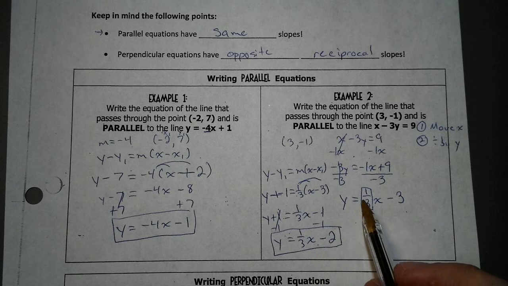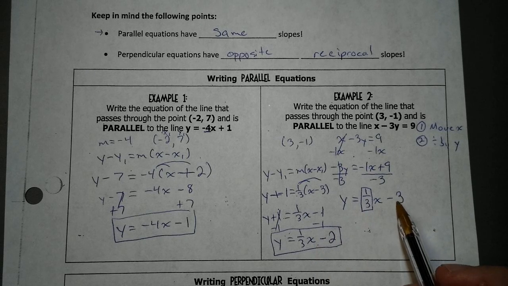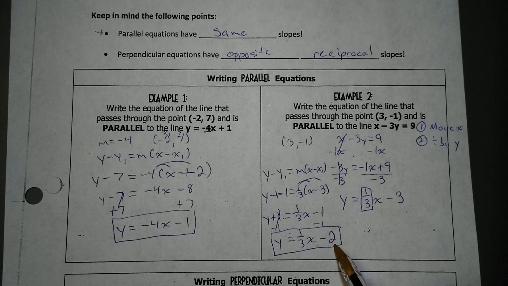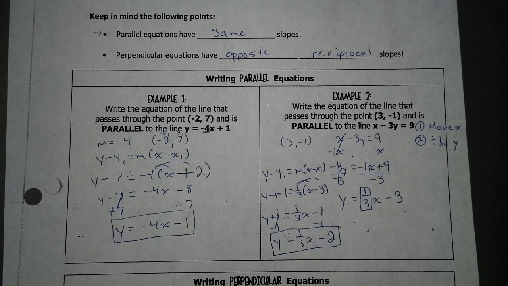And you can see how these equations are different, right? This one crosses at negative 3, this one crosses at negative 2. So they do not intersect, they have the same slope, they're parallel forever. I'm going to stop the video here, and then we'll do a few more examples on the next one.